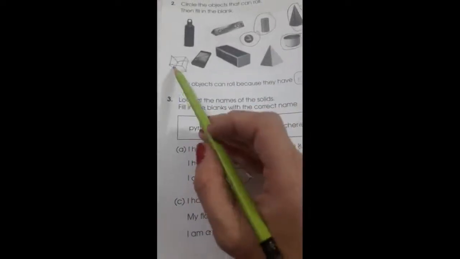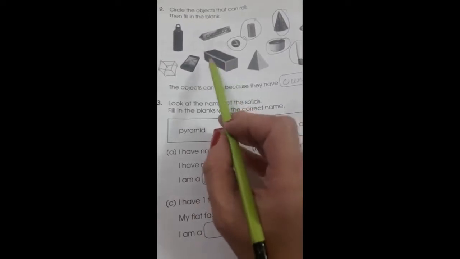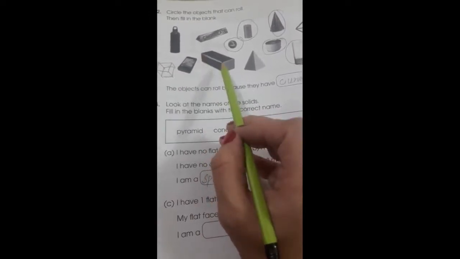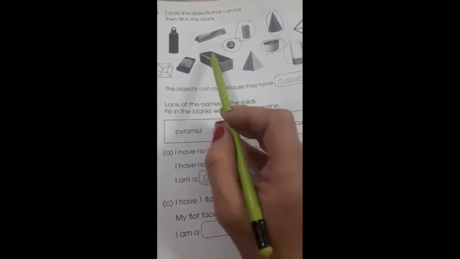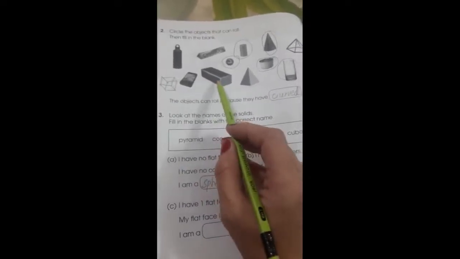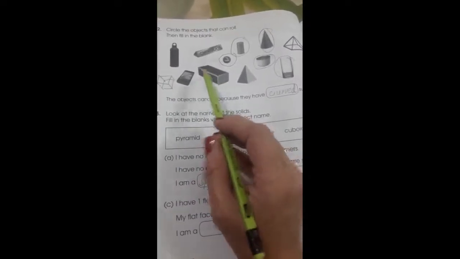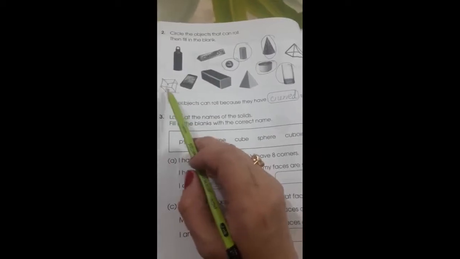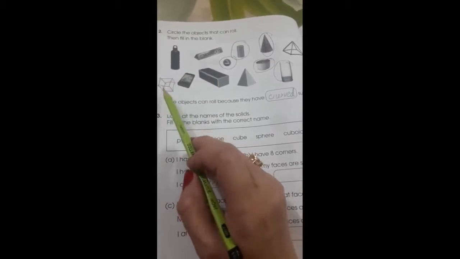You will think corners. Let's count the corner. 1, 2, 3, 4, 5, 6, 7, and one corner is behind. 8. And all faces are square. No, this is a rectangular. Now let's count here: 1, 2, 3, 4, 5, 6, 7, 8.